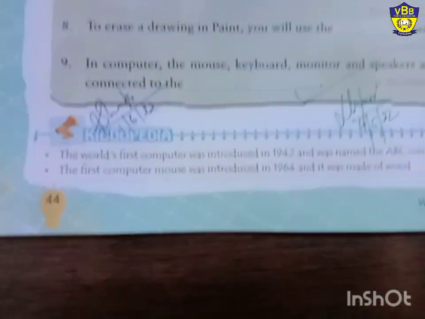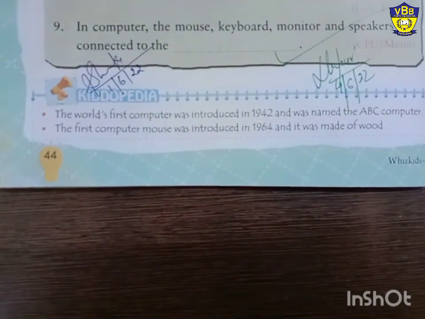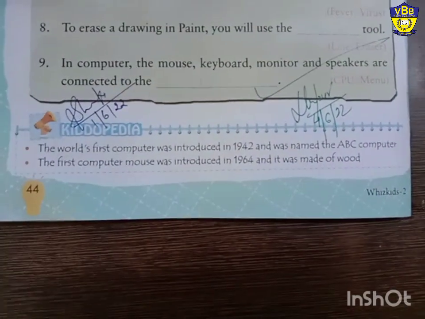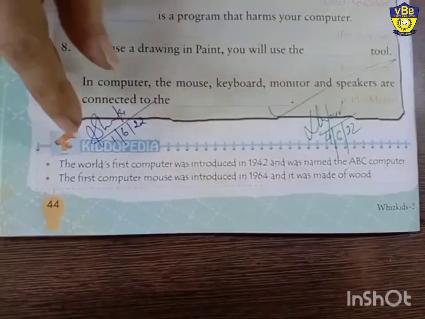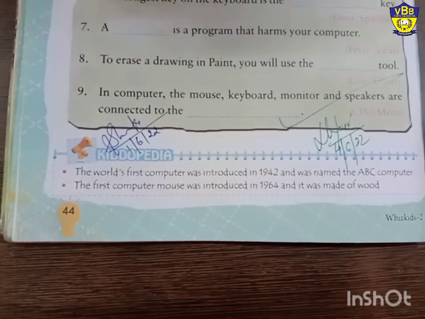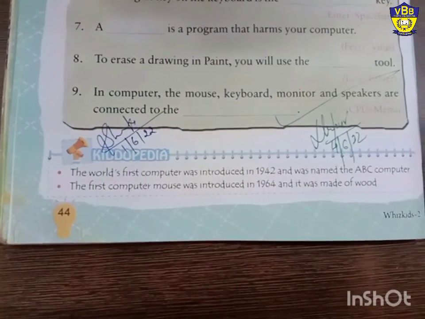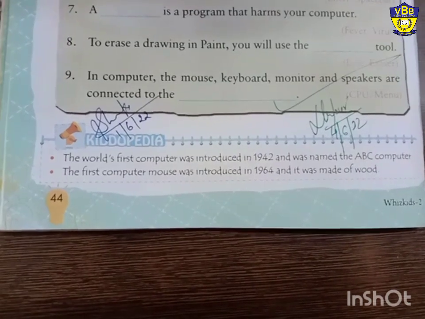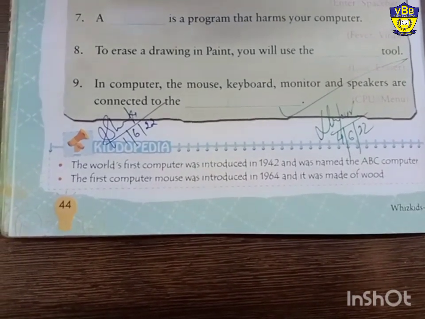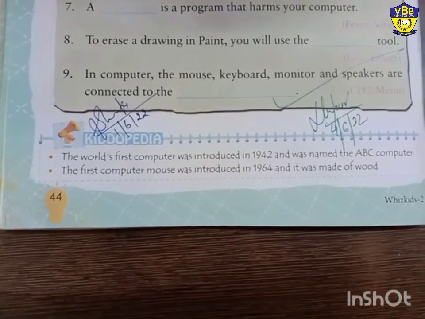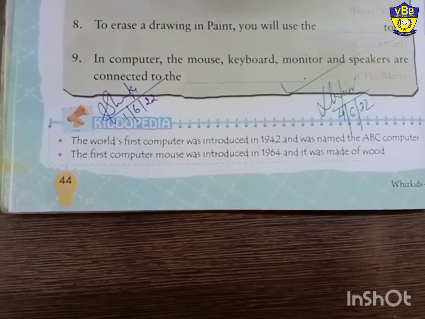Beta, there is a last line over here. You have to read that line also. The world's first computer was introduced in 1942 and was named the ABC computer.